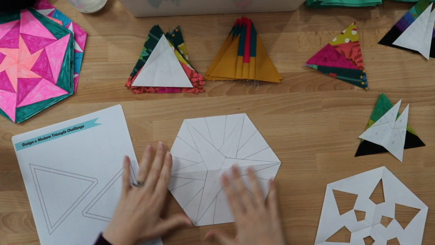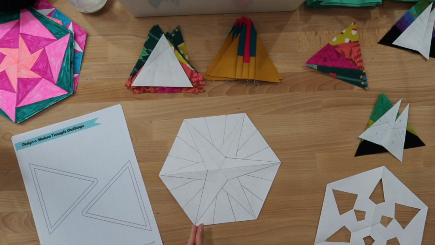Today is our last day, and now that you have your triangle and your hexagon designed, what are your next steps? Now, getting your design from paper to fabric is one of the bigger struggles that I hear from quilters who want to design. So in this video, we're going to talk about some options available to you.